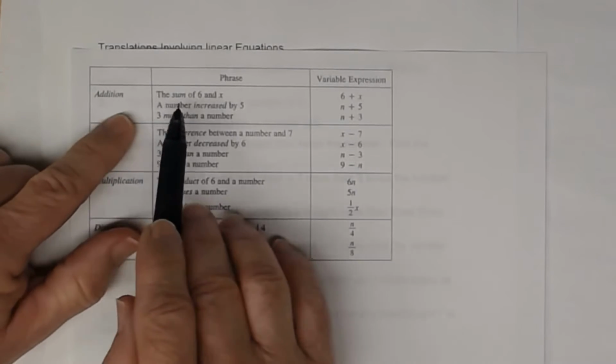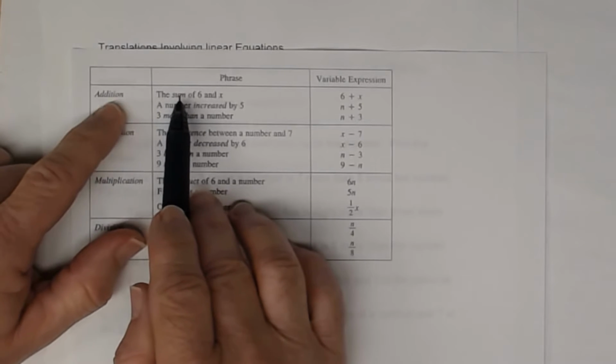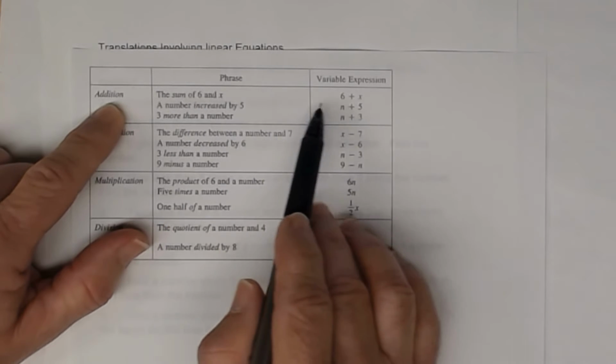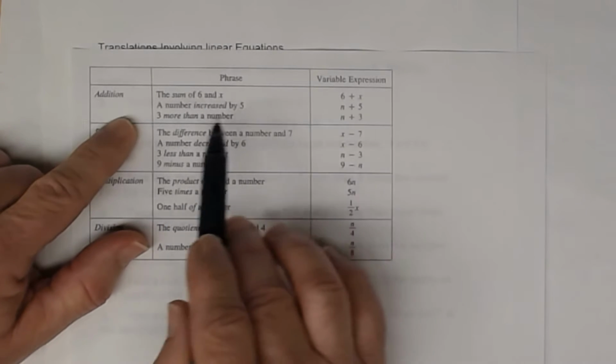There are some key words in which it's understood to be addition, subtraction, multiplication, and division. So let's look at the addition. When you see the word sum, that means addition. Look at this, the sum of 6 and x. That means 6 plus x.